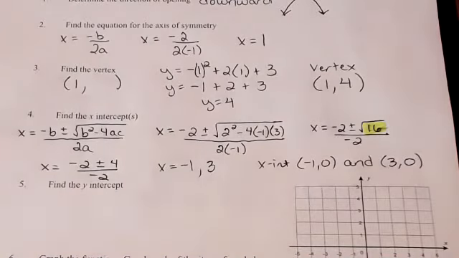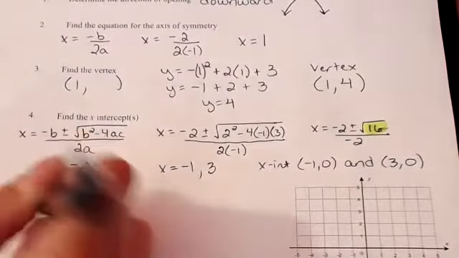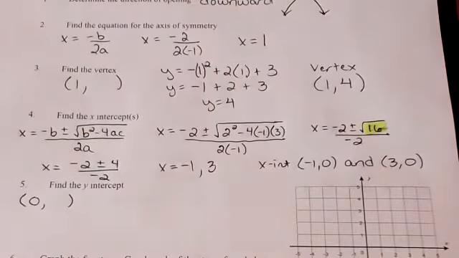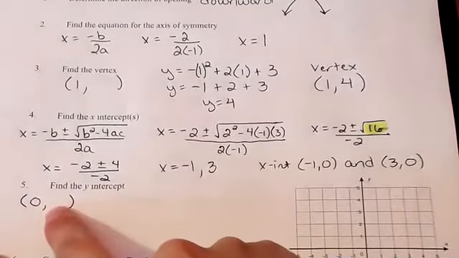Otherwise, how are you going to sit on the x-axis? You can't. Okay. Lastly, we need to find the y-intercept. We learned that in order to do so, we're going to make x equal to 0, which means we need to calculate the corresponding y.